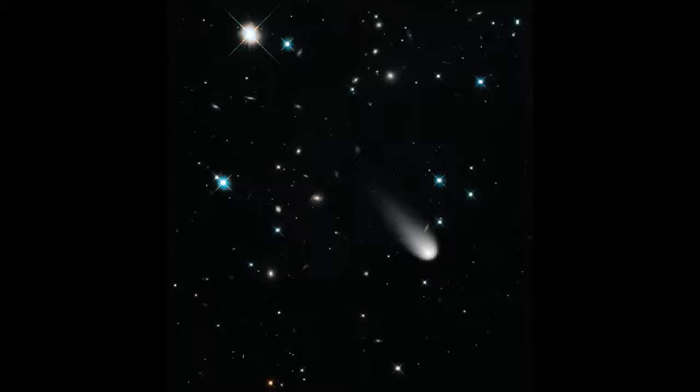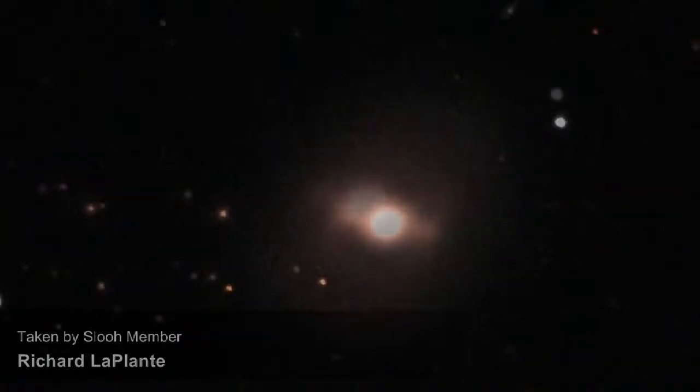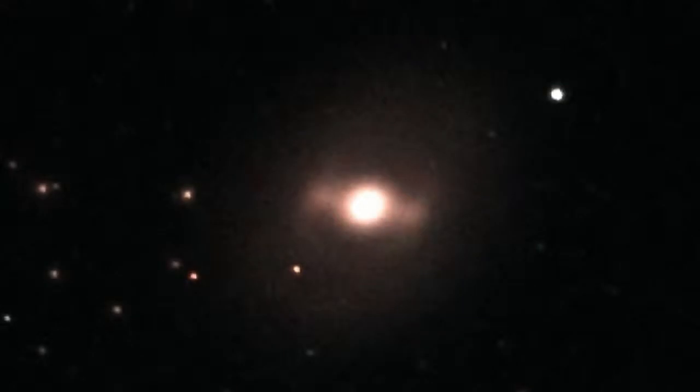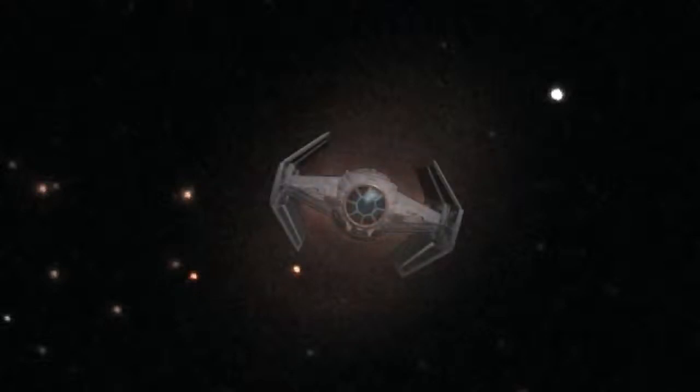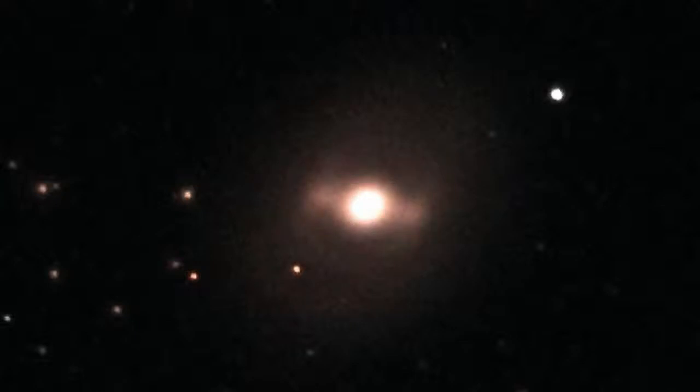Anyway, I have one last image to share with you tonight. Sometimes it's really easy to see pretty peculiar sights in astro images, often imaging artifacts and stuff like that. Now, take a look at this image taken by Slooh member Richard LaPlante last week. Does it remind you of anything? Well, human brains like to spot patterns, and sometimes we see what we want to see. And I understand that a certain Mr. Vader used to own something that looked a little bit like this.